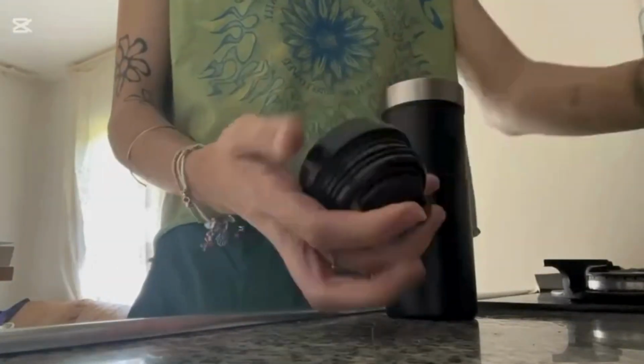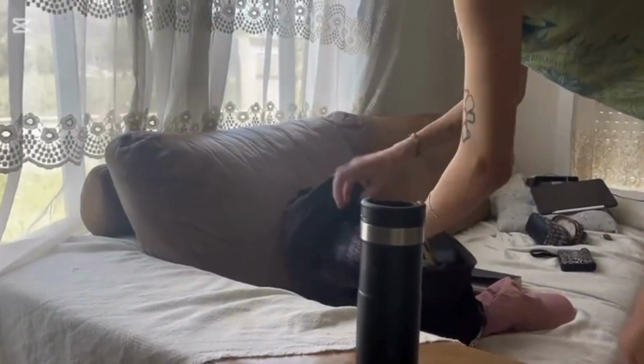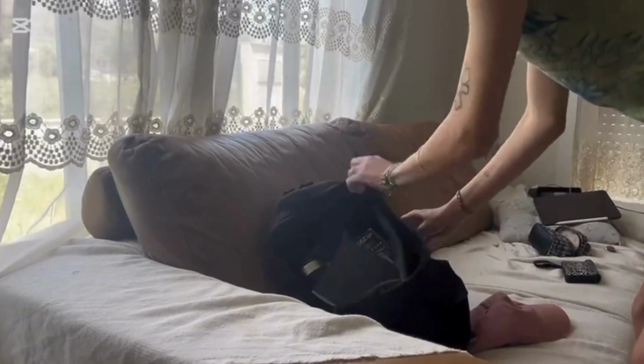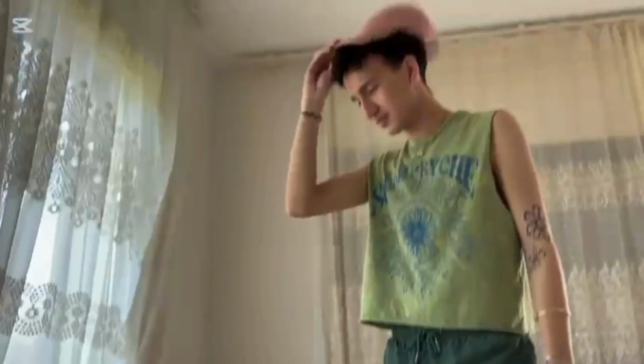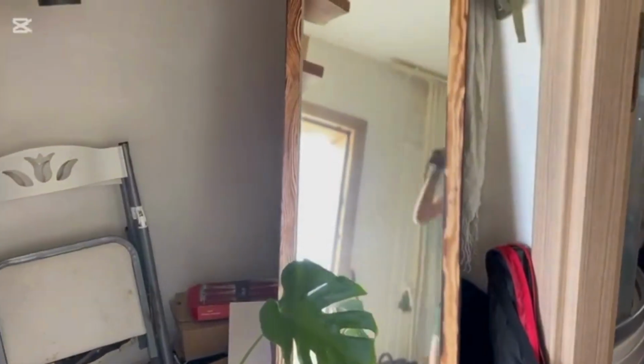The lid closes with a satisfying click, sturdy, reliable. Once my tea is ready, I pack the thermos and my book into my backpack. Since my bag doesn't have a separate compartment for the thermos, I place it alongside my books. I quickly zip up the bag and head out the door, feeling the crisp air as I walk briskly toward the seaside.